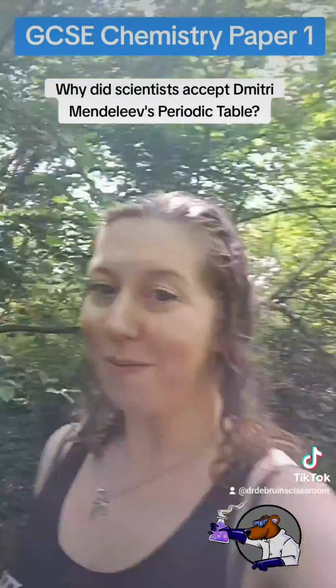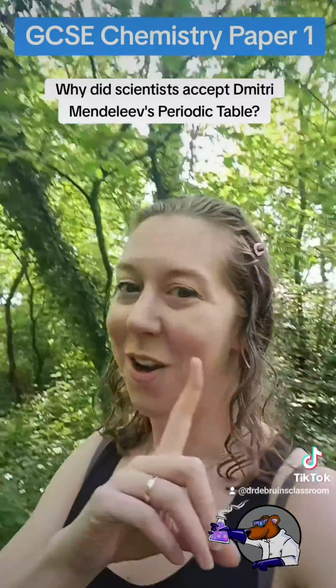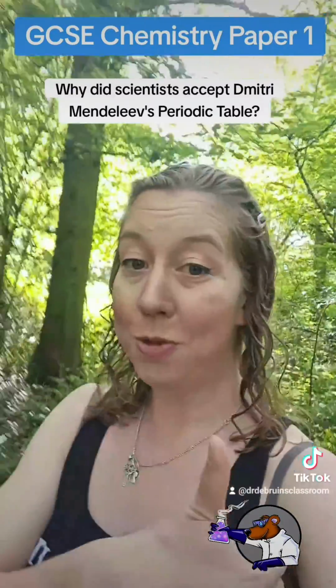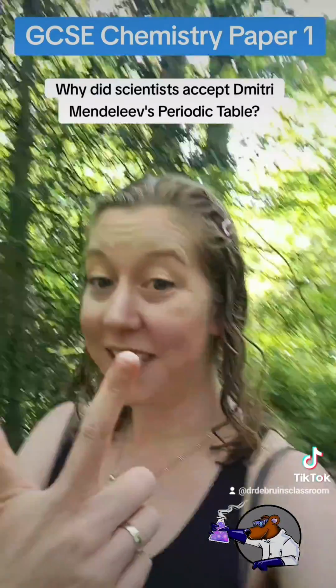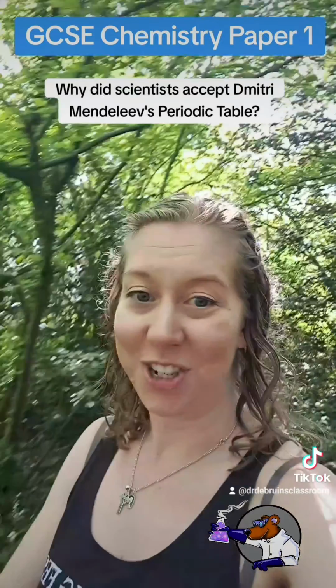Because in a few years' time, we discovered those elements. And it turned out that all of his predictions were bang on. So important things about Mendeleev. He swapped around elements that didn't fit the pattern, he left gaps, he made predictions about those gaps, and then it turned out that those predictions were right.